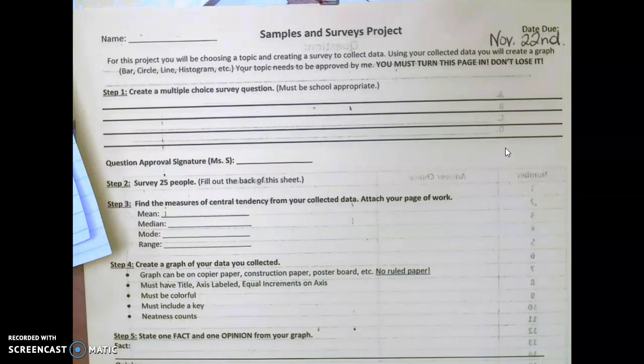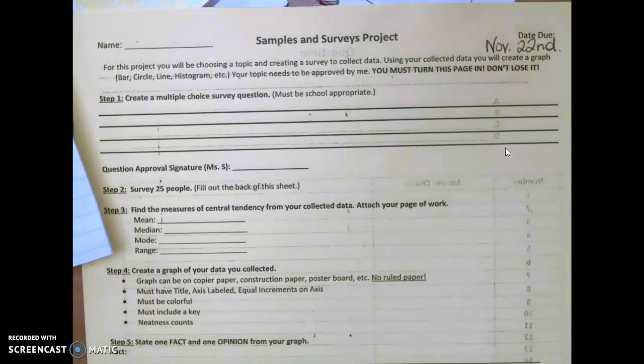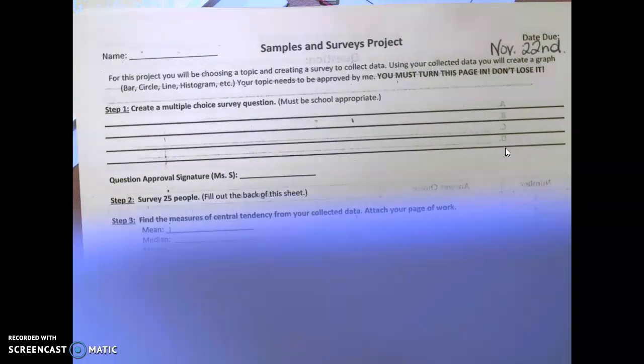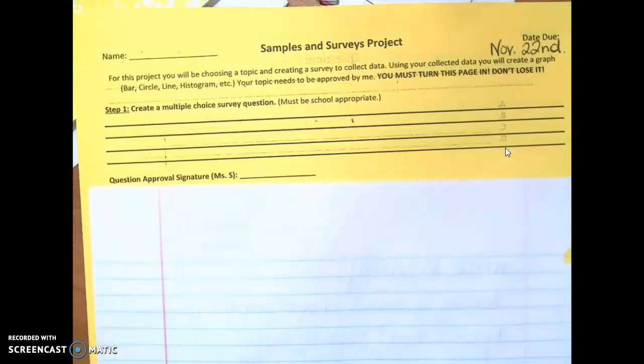What kind of choices are people looking for? What's your favorite food? Favorite kind of ice cream is one. What's another one? Okay, I need 4 of them though.